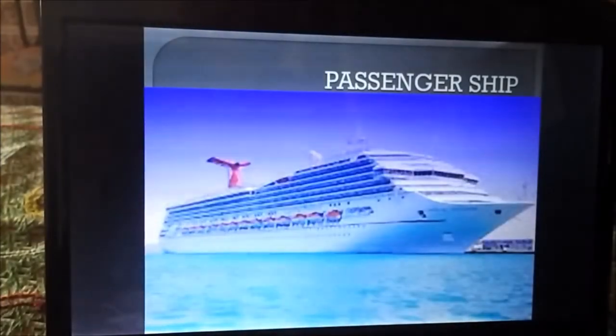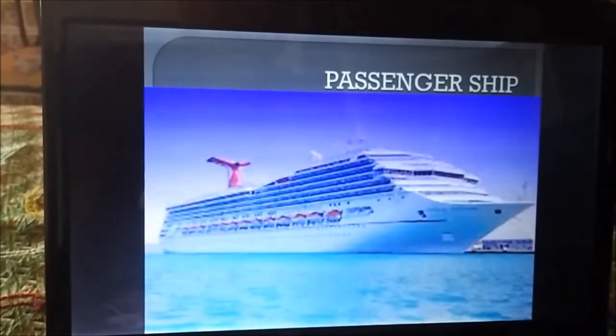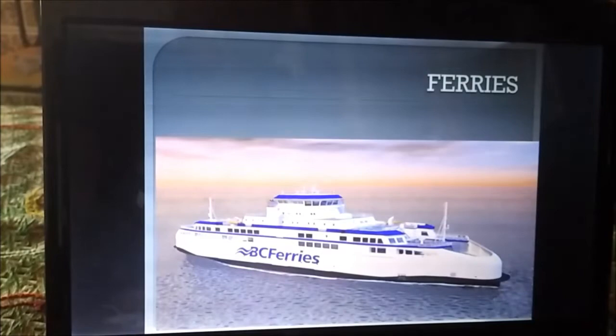So first one is the passenger vessel. As you can see, it is used for passengers, and most passengers nowadays go through a ship, like they use the cruise ship. Nowadays, most passenger vessels are used as cruise ships, where everyone wants to enjoy their holidays and all that. So cruise ships.